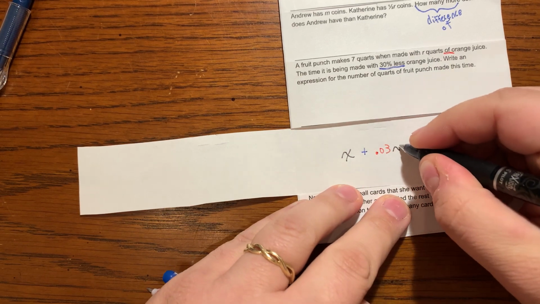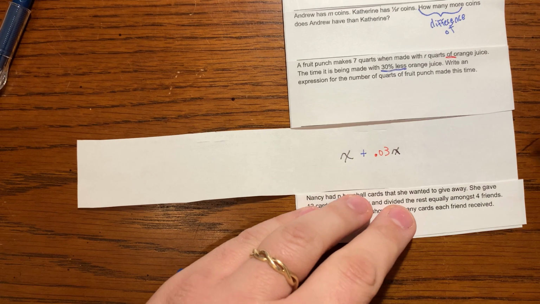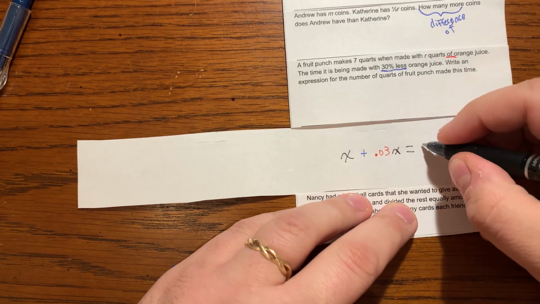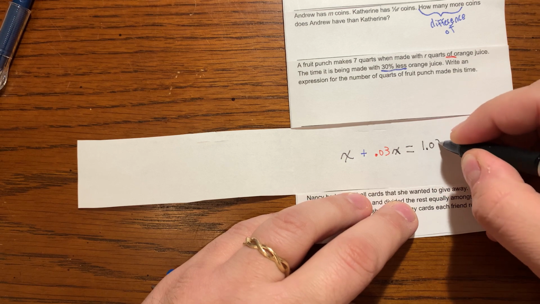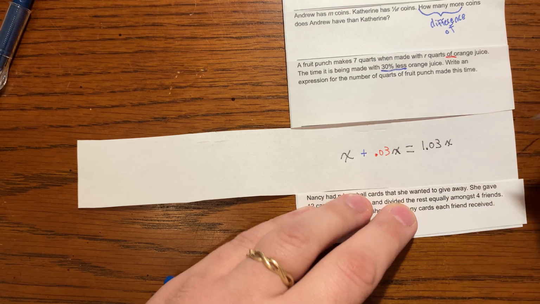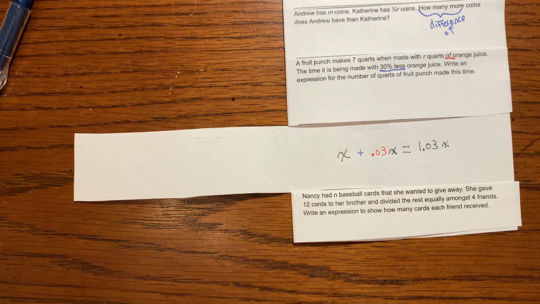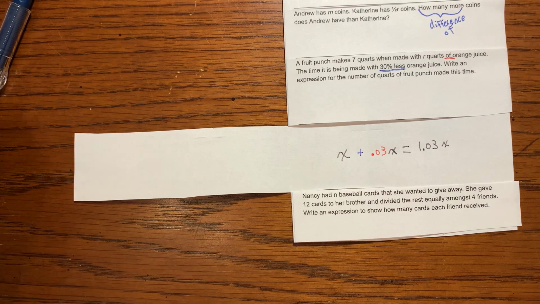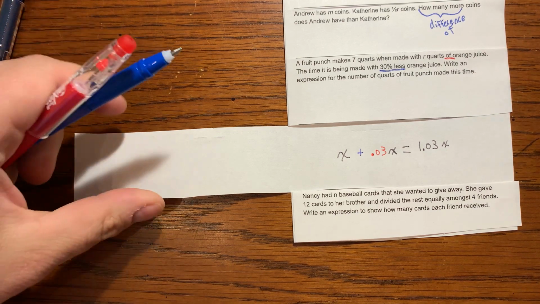So that's X again. And we can combine those like terms to get 1.03x. Okay, so you're paying 100% plus 3 more percent of the price because of the tax.